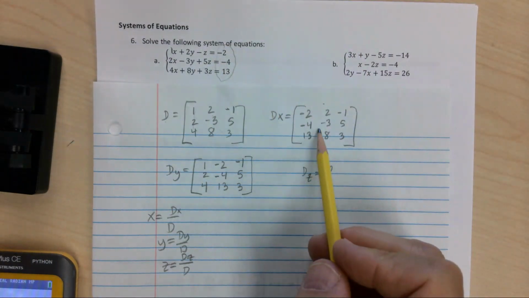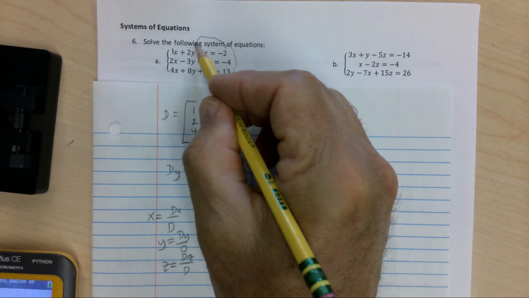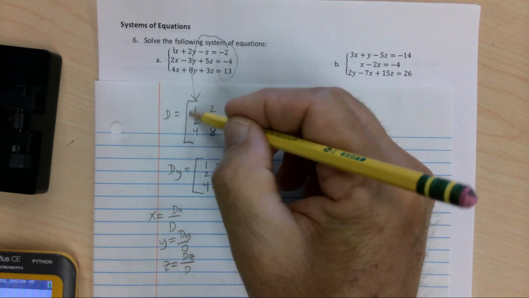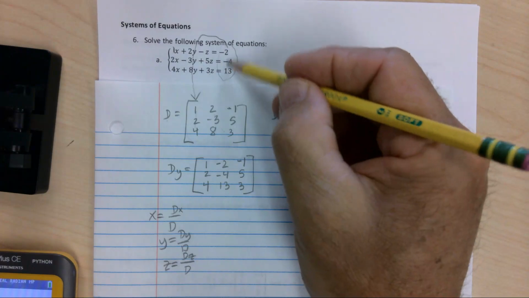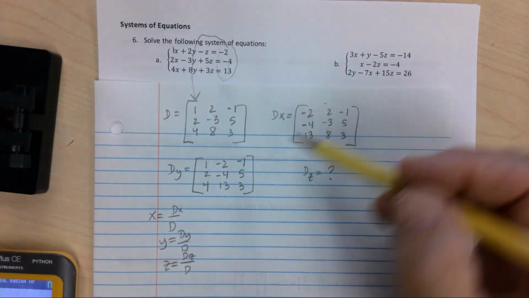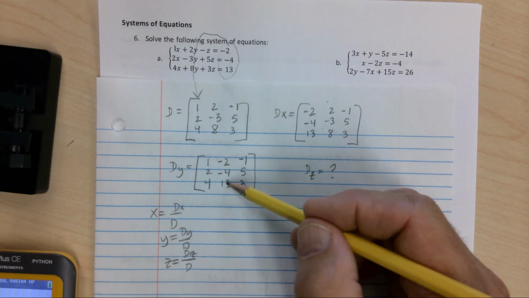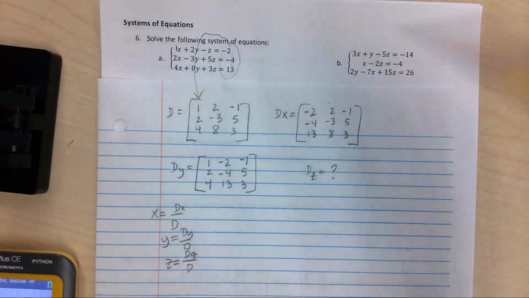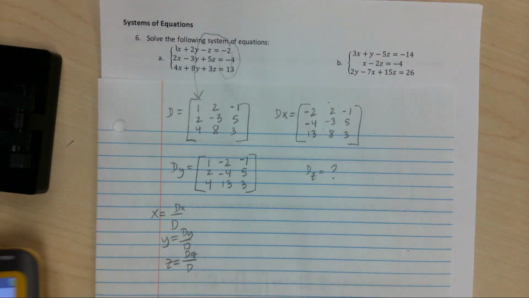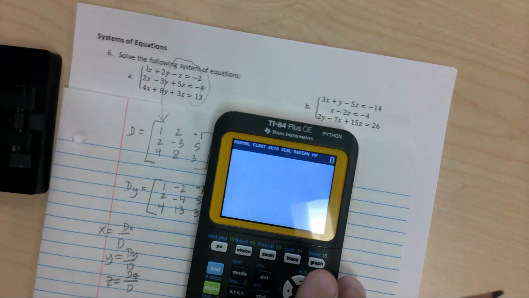Now to find Dx, you take these constants and you replace this column with these numbers, and so on and so forth. And you do the same thing with Dy. You replace the y column with your constants, and it just works. Now the goal is to find the determinant of these 3 by 3s.